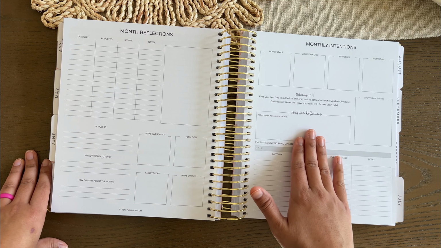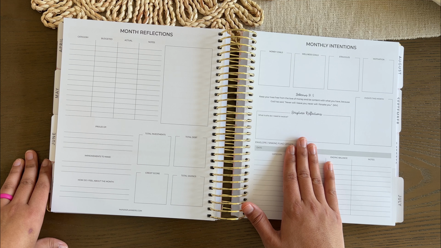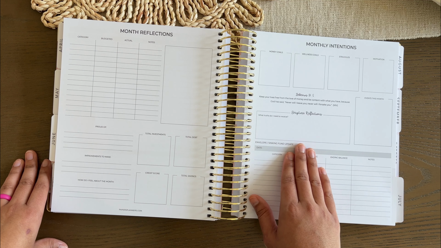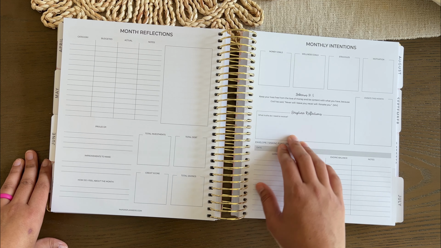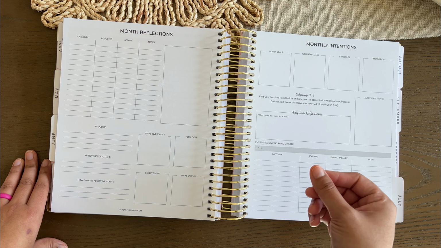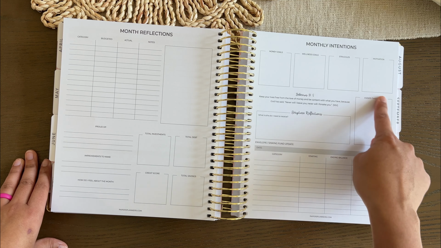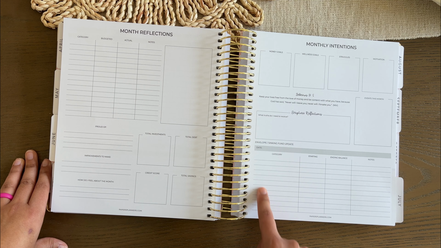They're different every single month. This was our way of incorporating the scripture or the faith section in our planner this year, but making it not an entire section in the back of the planner. We will bring a section back in the planner, I think, next year. Events this month, and then you have the envelope sinking fund update.